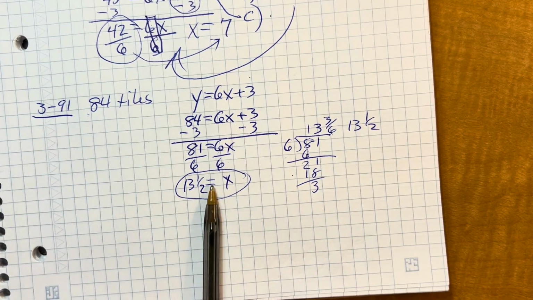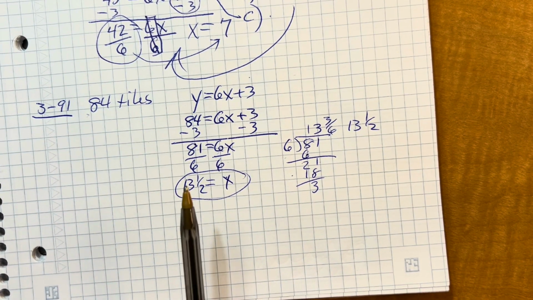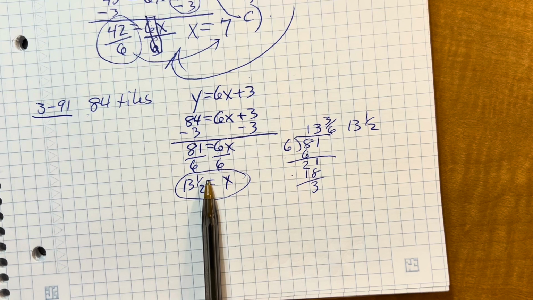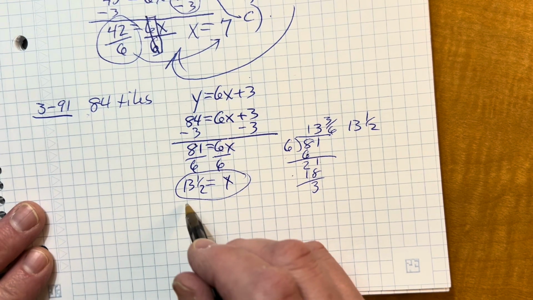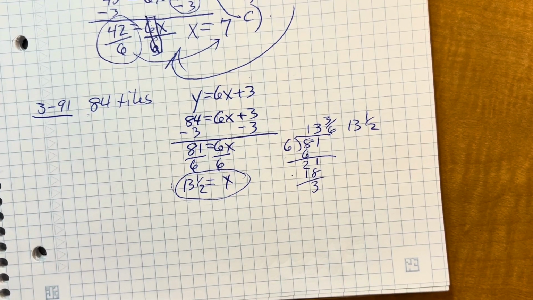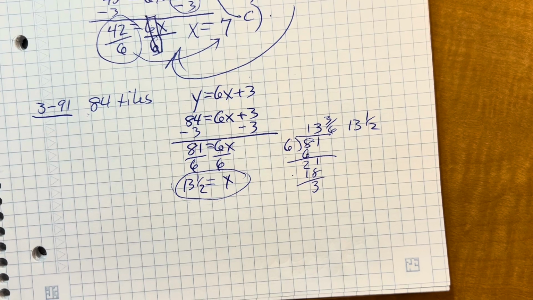Well, look, folks, it grows continuously. Tiles can be cut into pieces. So yes, we could have figure 13 1/2. Okay? It can be created.